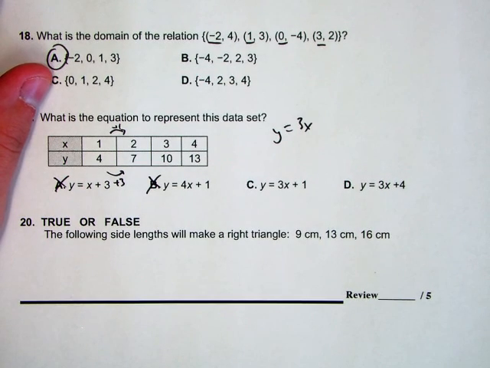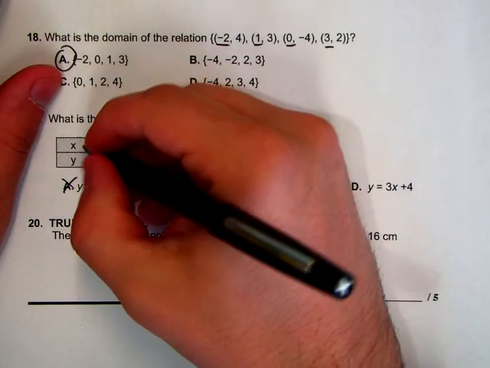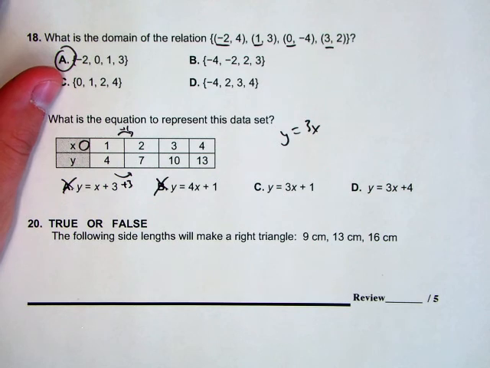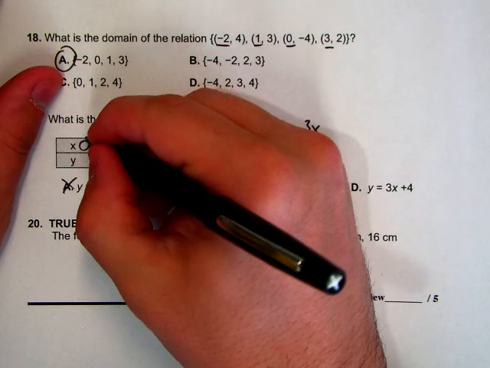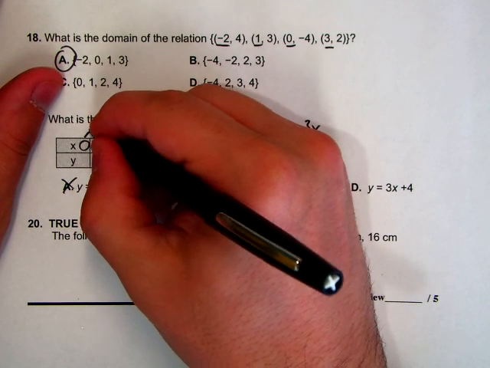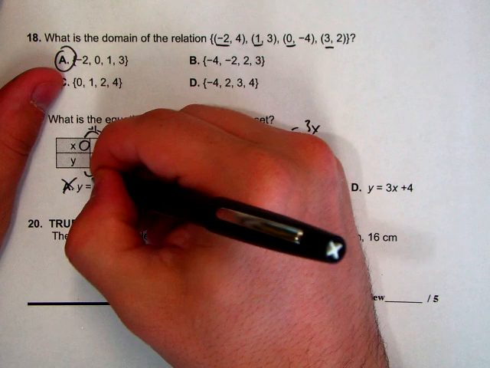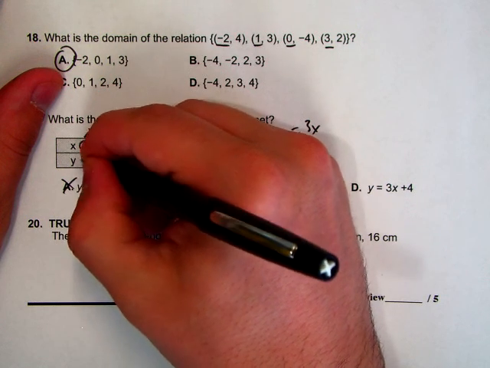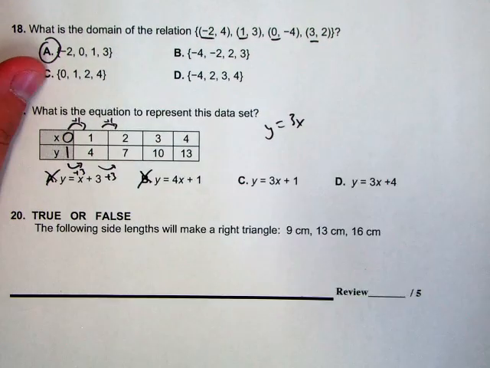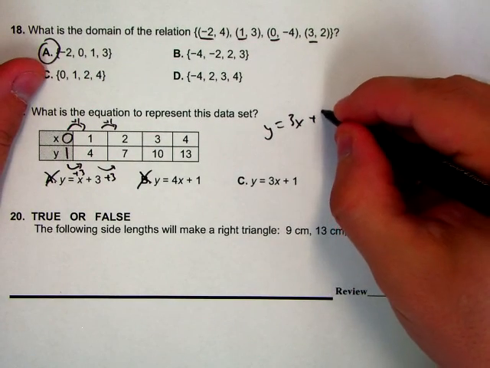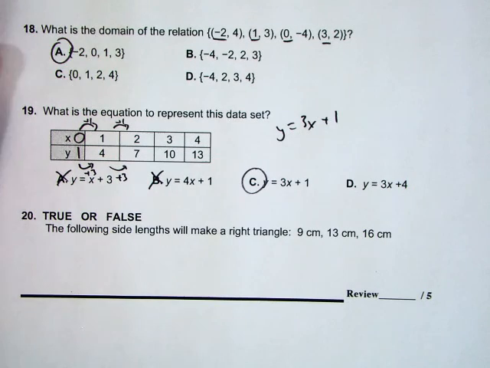Next thing I need to do is find what y is when x equals 0. So I want to put in a 0 in my table. Because 0 to 1 is 1. Now what plus 3 is 4? Well, that'd be 1. So I should have y equals 3x plus 1, which would be letter C.